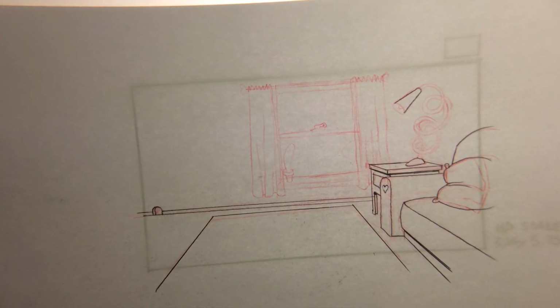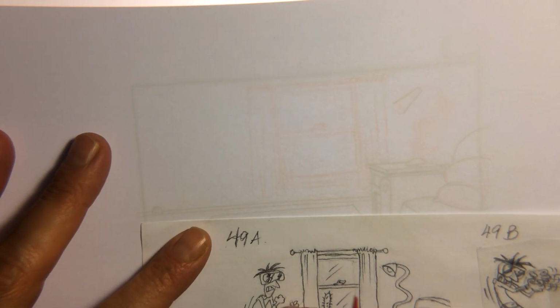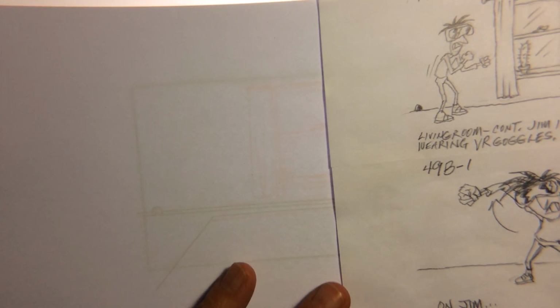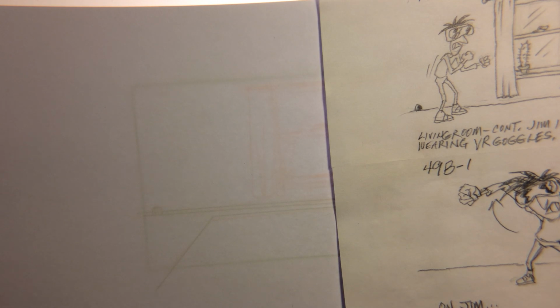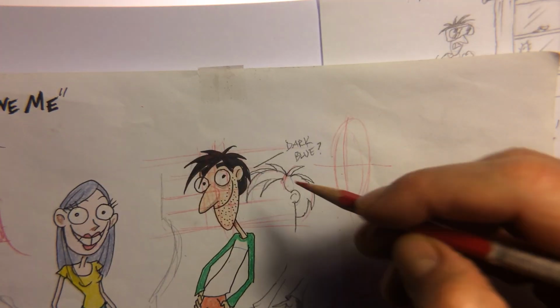Okay, so you know the rest of this. Let's see if we can put in our characters. So we know Jim. We knew Jim. Jim's there, right? And he's wearing this crazy thing. Let's see if we can do something. Where's Jim's model? I haven't done a model on this guy.